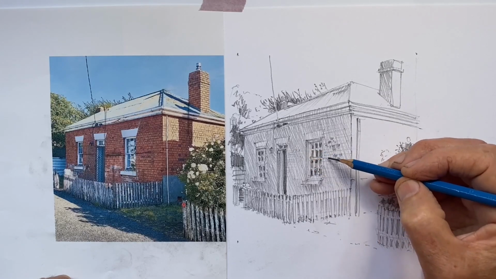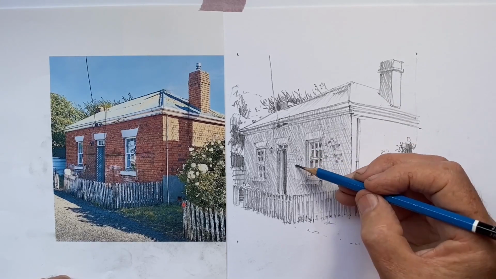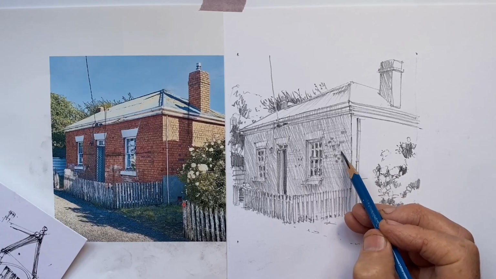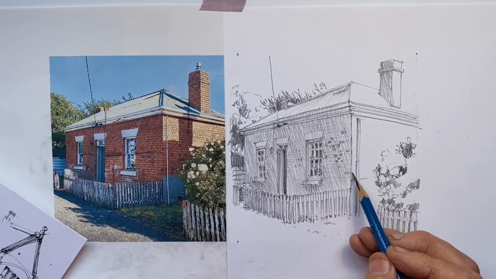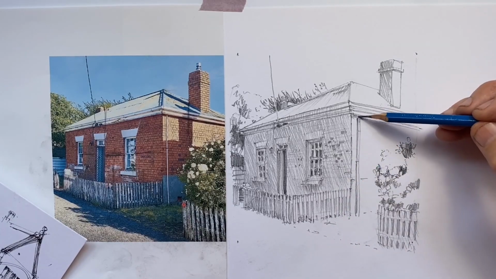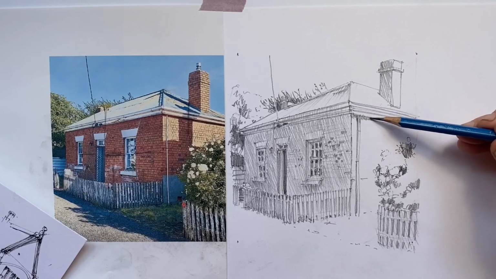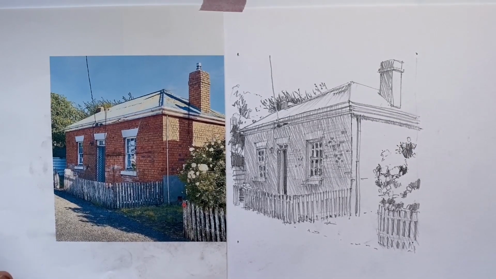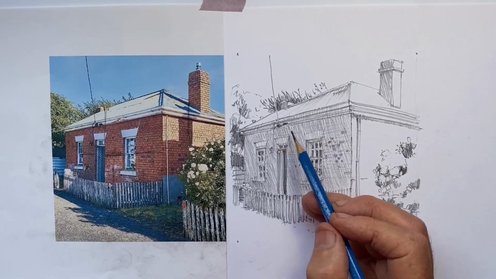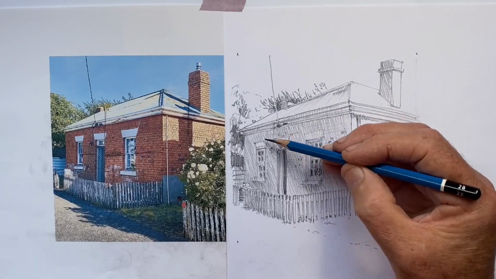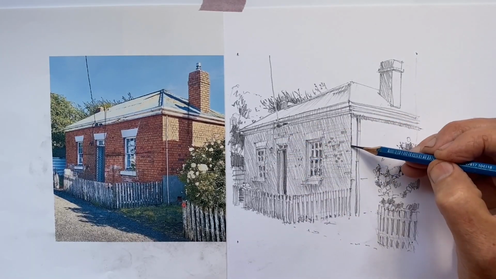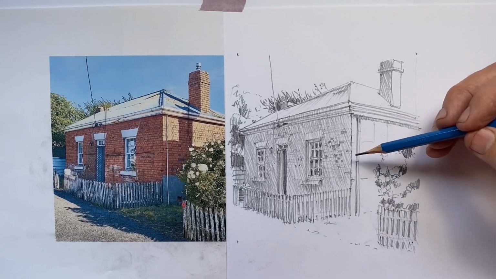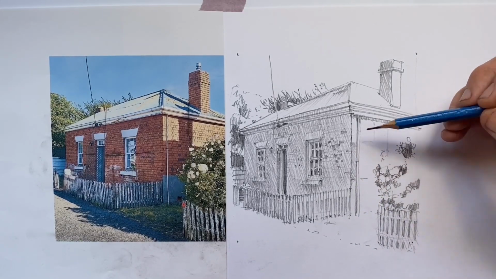The one thing I do want to do is to try and keep the sense of foreshortening, that the pickets further away are more like just lines very close together, but when they're straight in front of us, we can actually see the whole picket. Now, again, I wanted to suggest the brickwork so that it was clear this was a brick cottage and not a rendered one. But I don't want to get bogged down drawing all of the bricks. So I just need to draw enough.